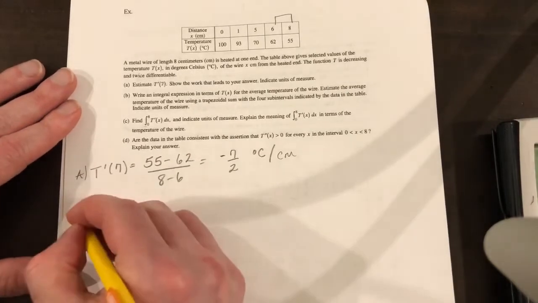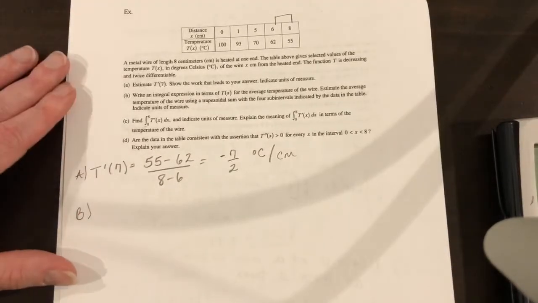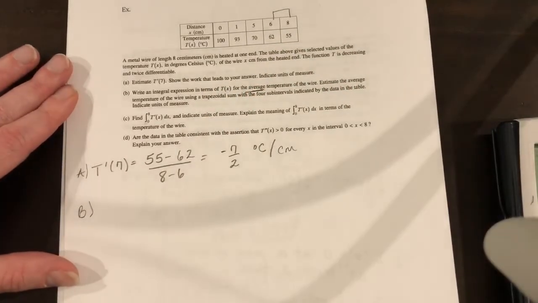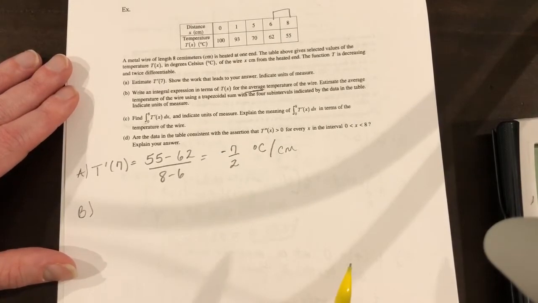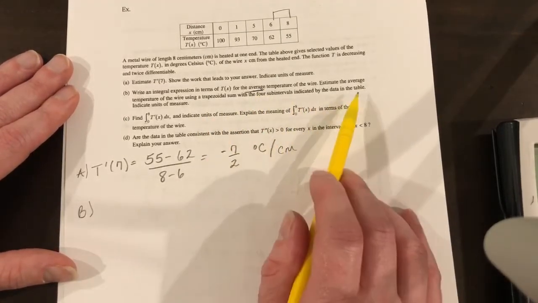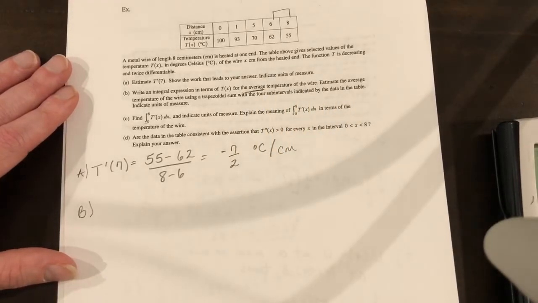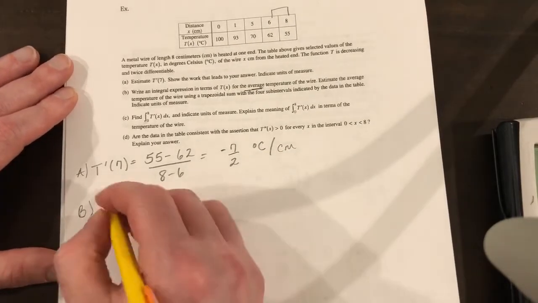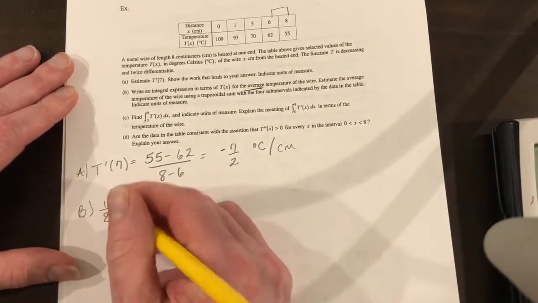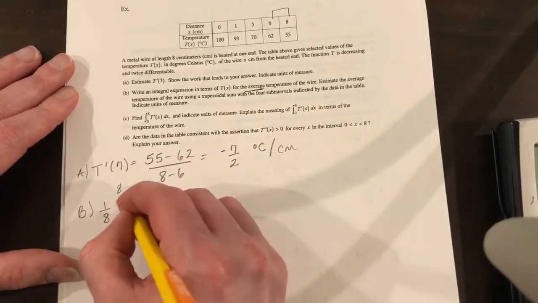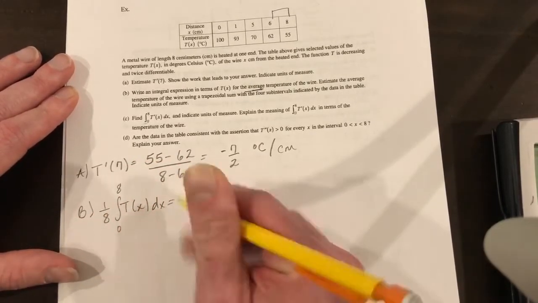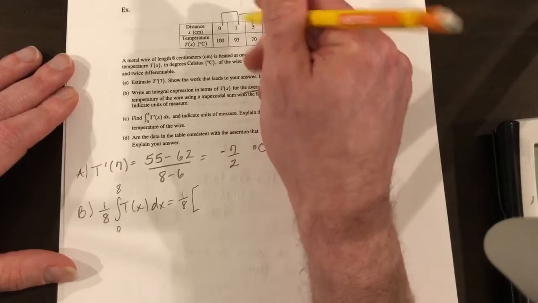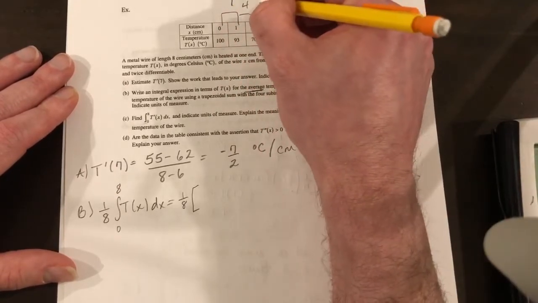Shouldn't miss that ever. Part B says write an integral expression in terms of T of x for the average temperature. We see that word average, so it's going to be the average value of the wire. Estimate the average temperature of the wire using a trapezoidal sum with 4 subintervals. The whole length of the wire is 8 centimeters long, so it's going to be 1 over 8 times the integral from 0 to 8 of T of x dx. We're going to leave this 1/8 on the outside, and it says we want to do 4 subintervals. So our delta x's are 1, 4, 1, and 2.